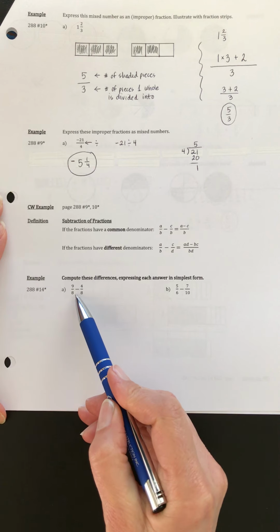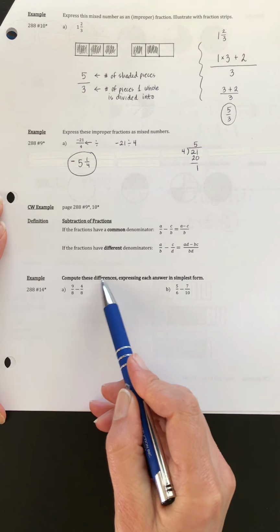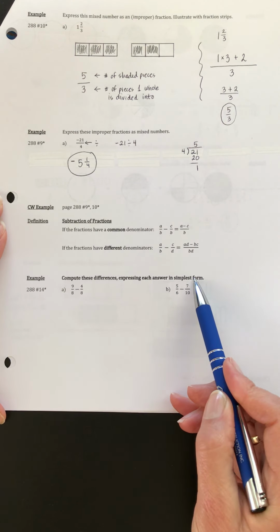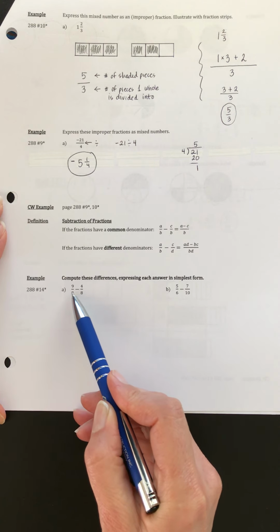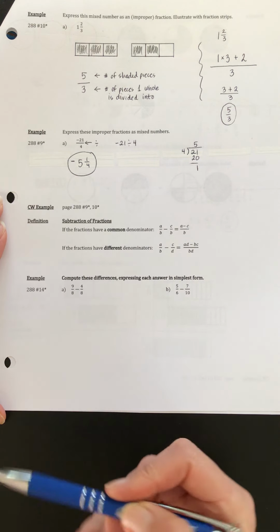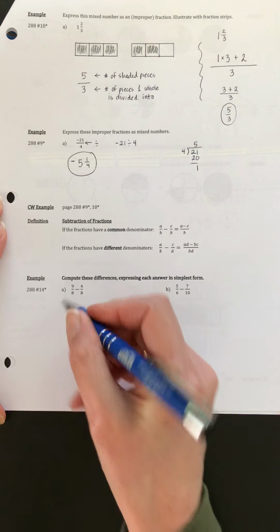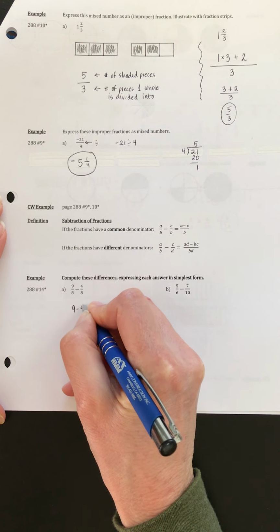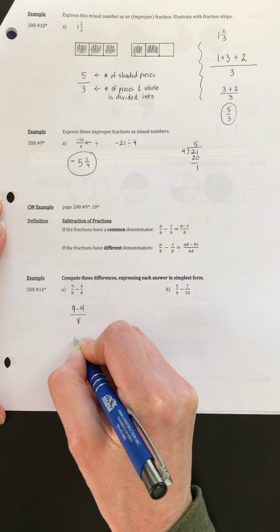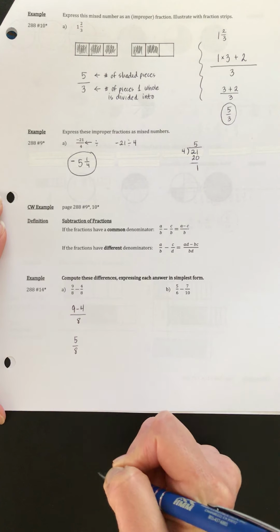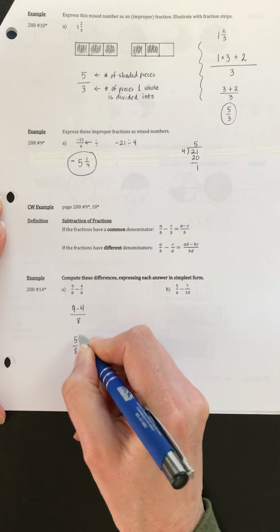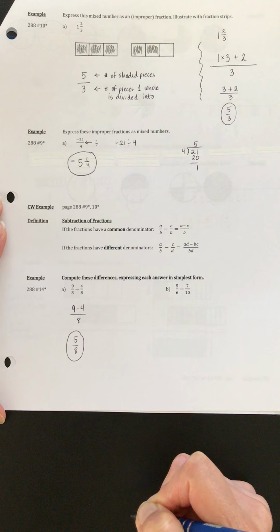On this first one here, we're supposed to find the difference and write it in simplest form. We see that we have a denominator of 8. Because it's the same, we can go ahead and subtract the numerators. So we would just say 9 minus 4 over 8, which is 5 over 8. And we're finished. Because these have nothing in common, the answer is 5/8.